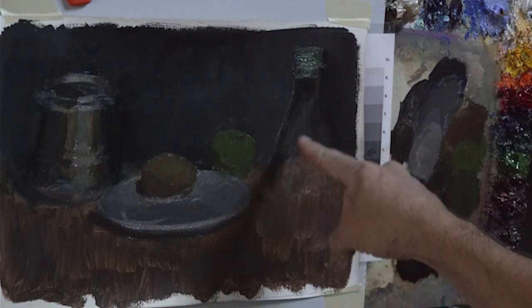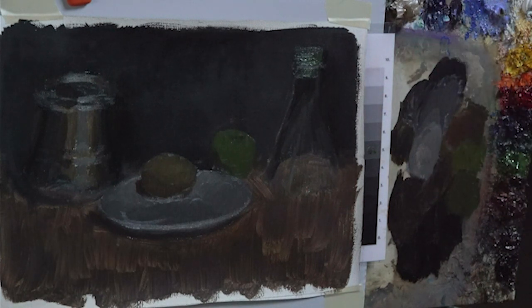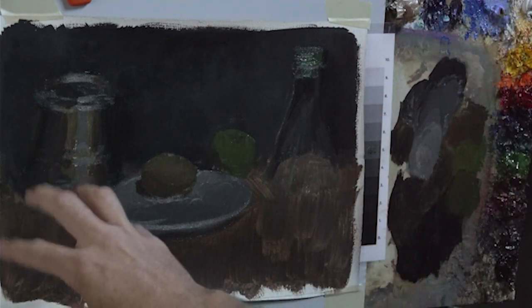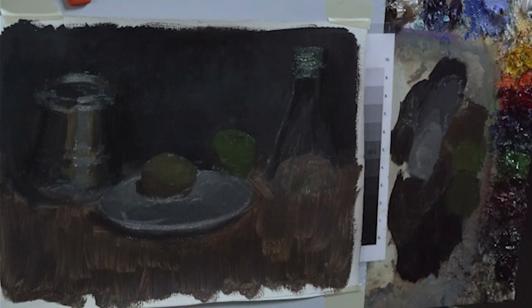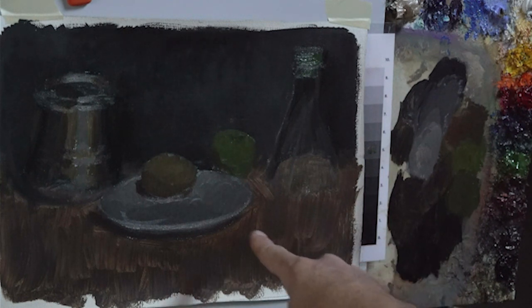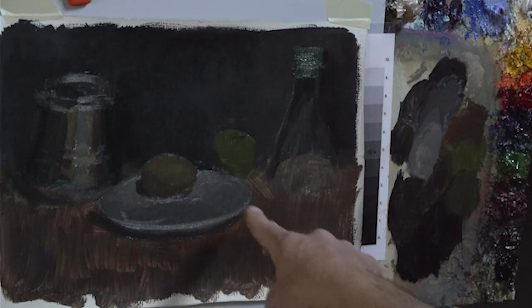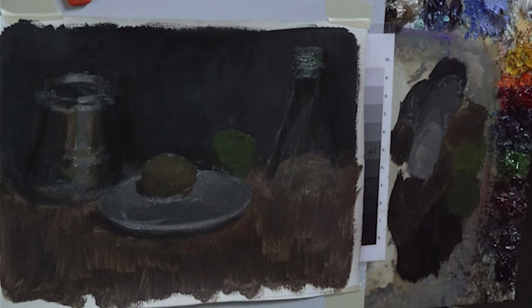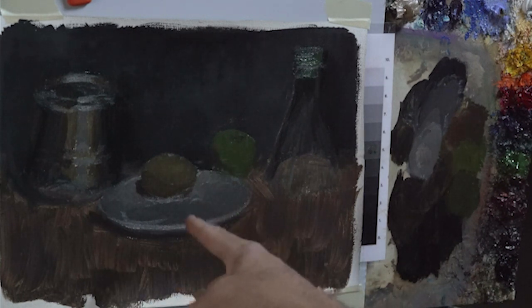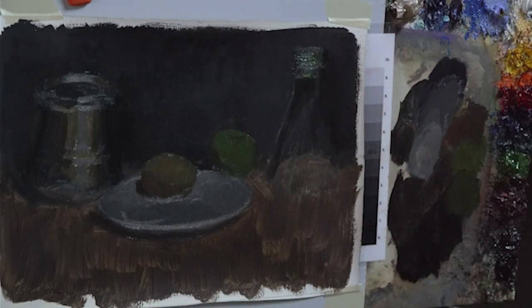And in order to get that value to stand out more, I need to darken the value of the foreground a little bit more. So this needs to be darker than the plate. And right now it's pretty close. I mean, parts are darker, but it's pretty close to the same value as the plate. But to make that plate look white, I have to darken everything else down.